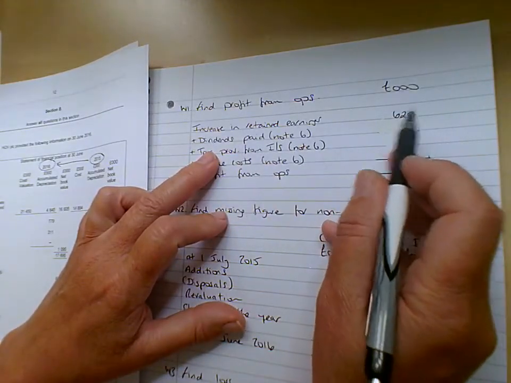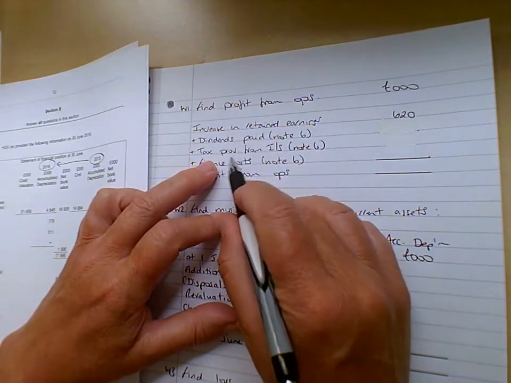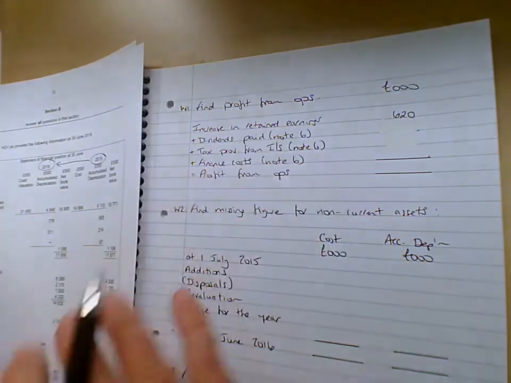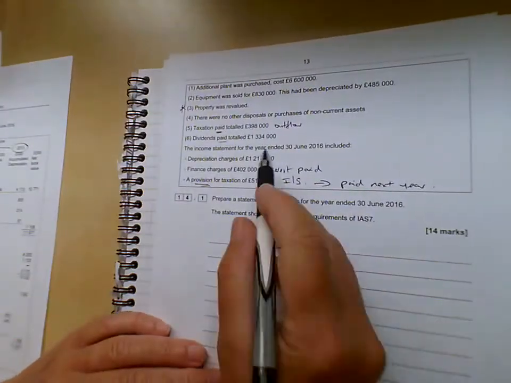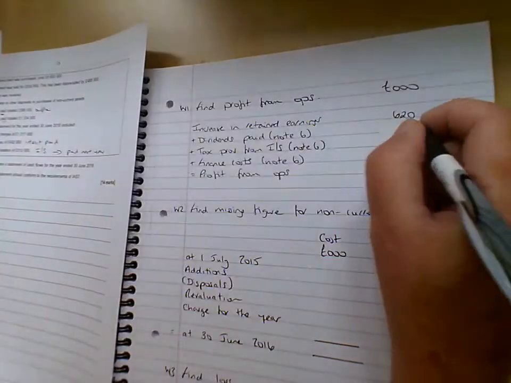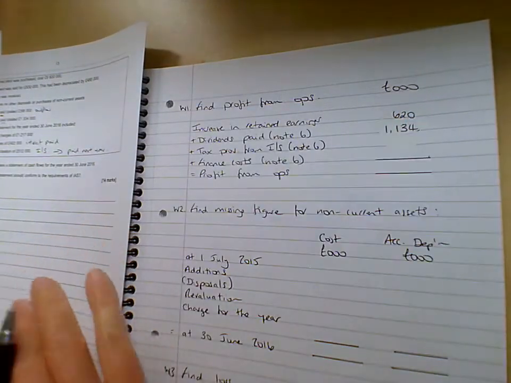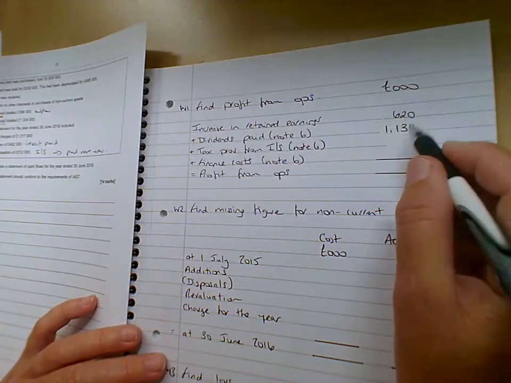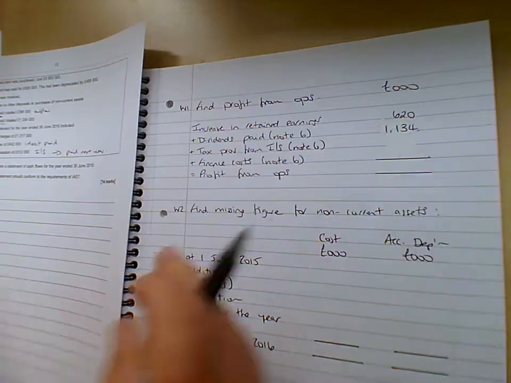So the increase in retained earnings is kind of dealing with the opening and closing balance. So we've just got to add back dividends paid, the tax provision, and the finance costs. And most of that is given to us in note 6. So the dividends paid totaled 1,334,000. We don't need to work that out. So let's add that back on, because we're trying to get back, if you remember, from the increase in retained earnings back up to profit from operations.